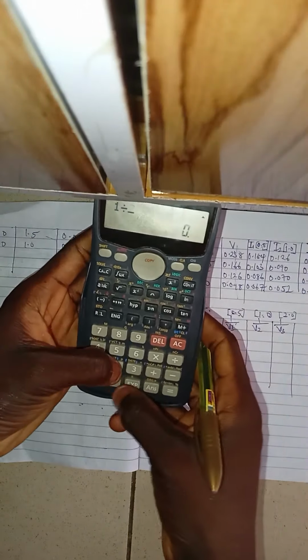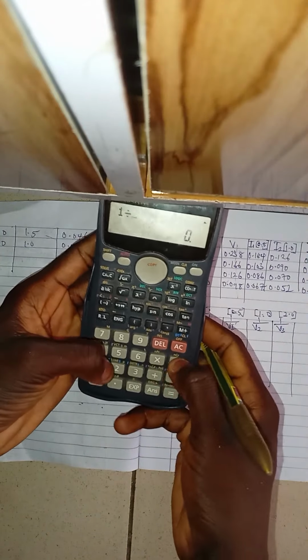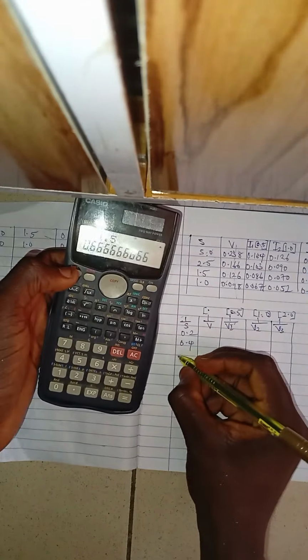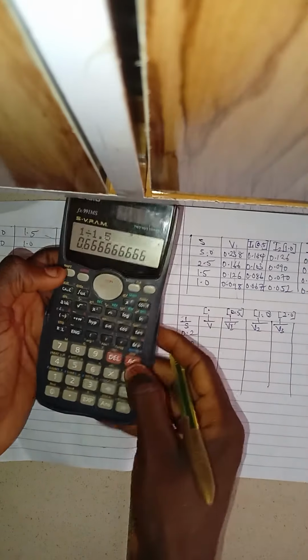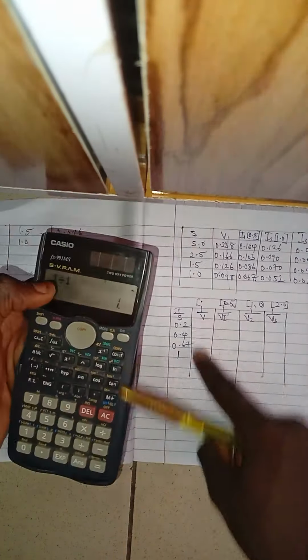1 divided by 2.5, I have 0.4. 1 divided by 1.5, I have 0.67. 1 divided by 1, I have 1. Okay, so let's do the next one.